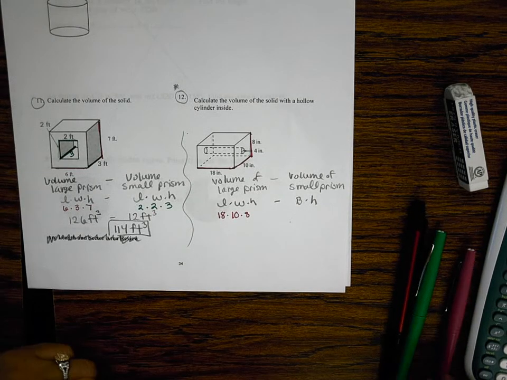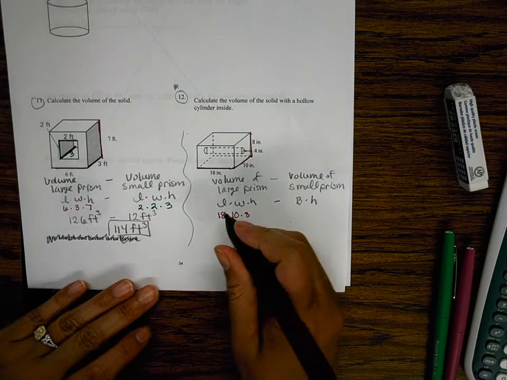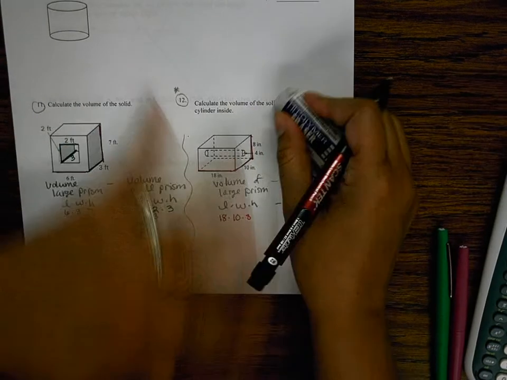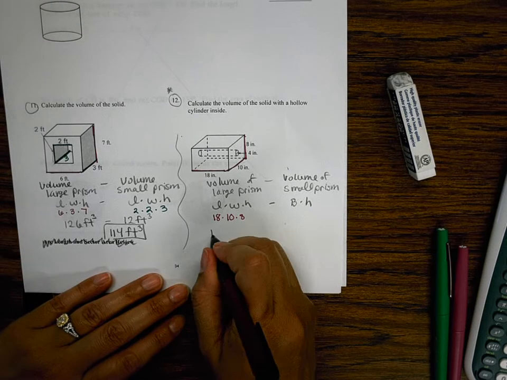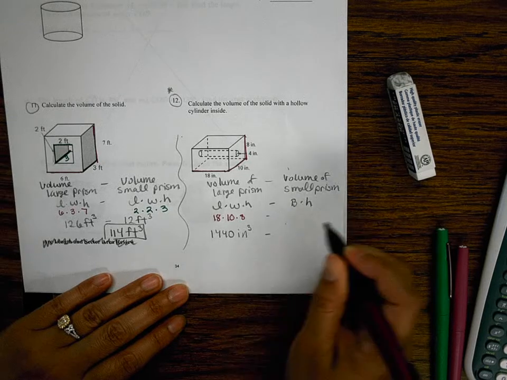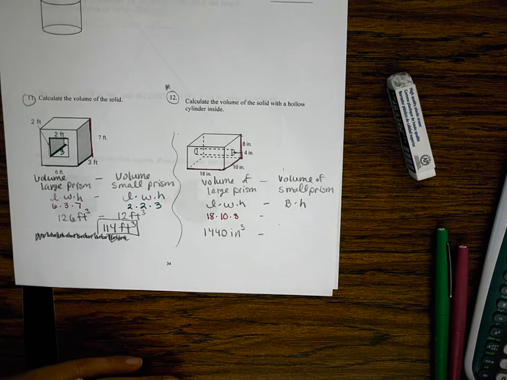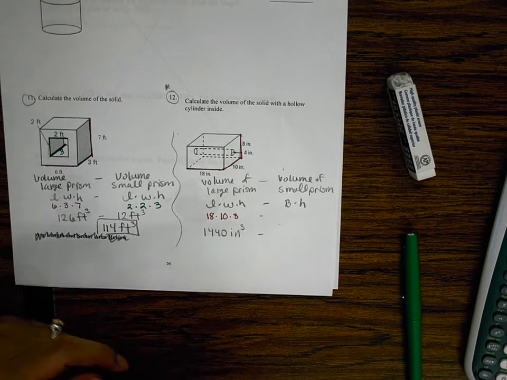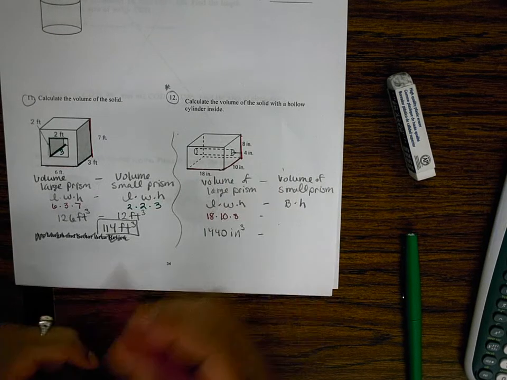You end up with 1,440. 1,440 inches cubed. Takeaway.